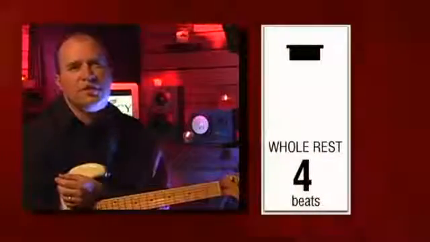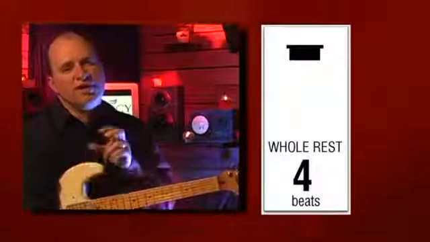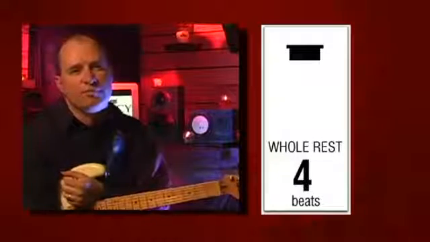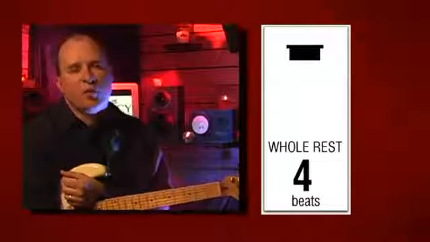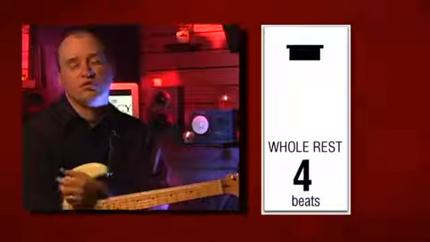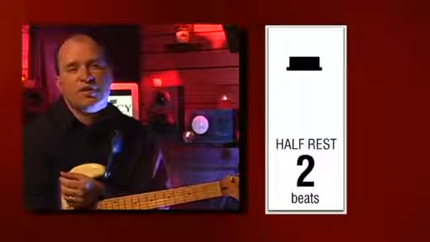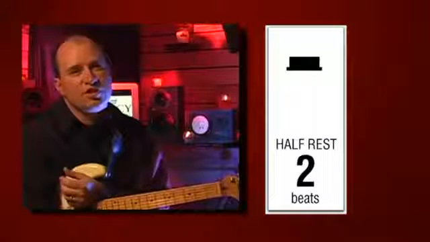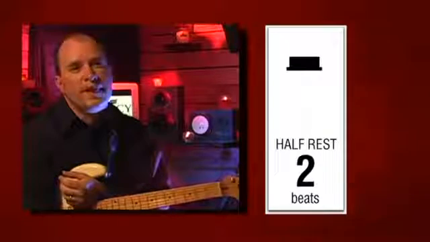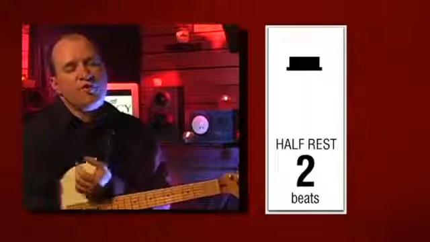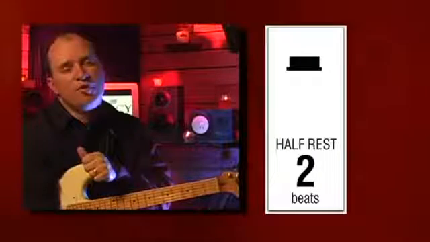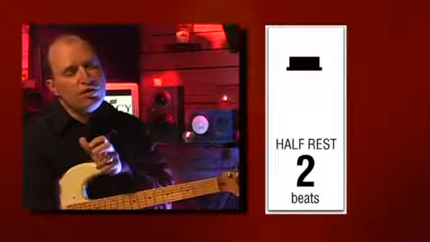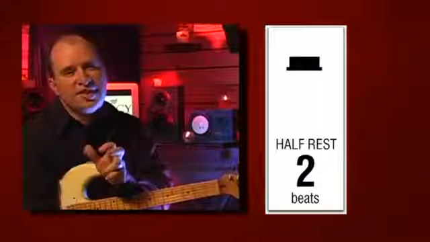The first one we're going to cover is a whole rest, which looks like a dash that hangs down from the line. A whole rest gets 4 beats, just like a whole note gets 4 beats. The next one is a half rest. A half rest gets 2 beats, just like a half note gets 2 beats. Now, half rest, be careful, is a dash that sticks up from the line. Just to confuse you, they almost look exactly the same.